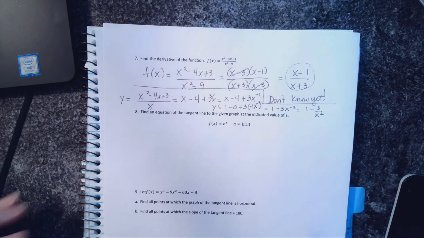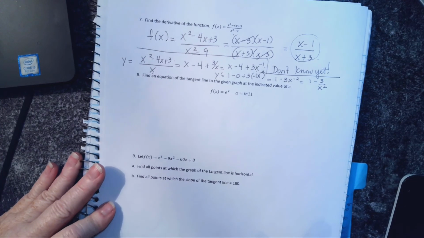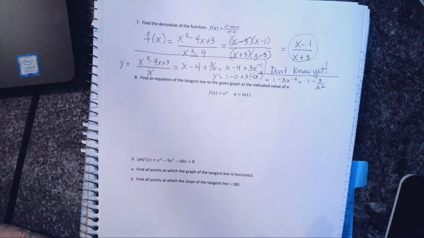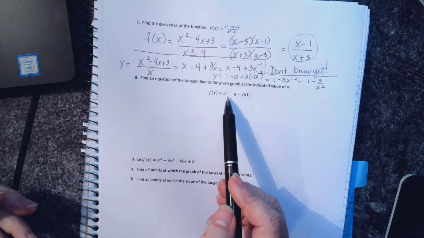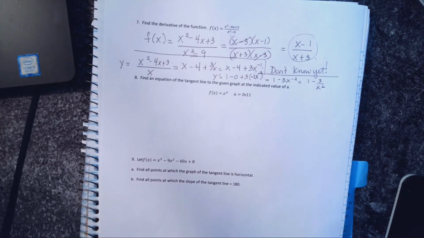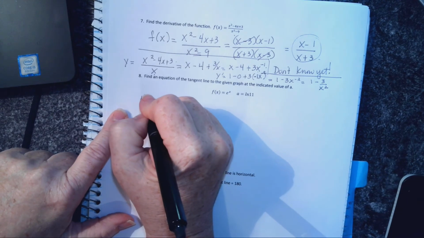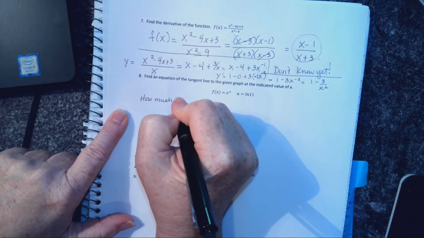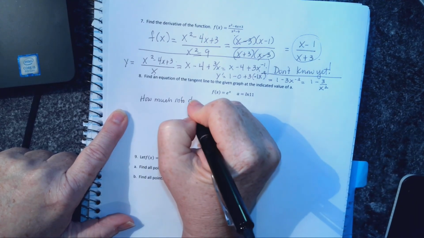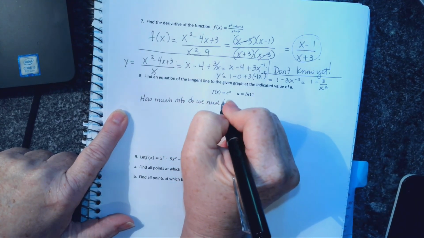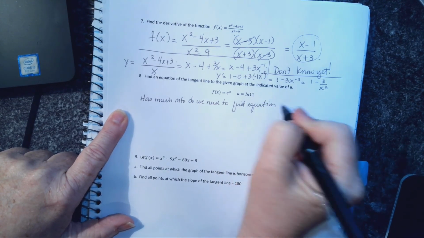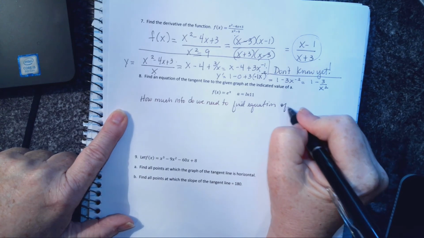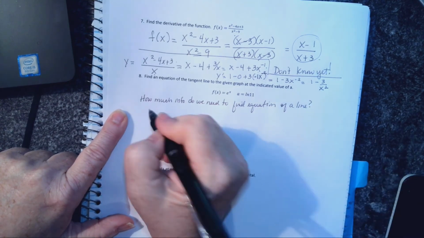Okay? Now, another thing that we've done in the past couple of sections that we're going to continue to do is find an equation of a tangent line to a given graph at either a point, or sometimes instead of giving us a point, they may give us just the x coordinate of that point. So we always have to ask ourselves, how much information do you need to find the equation of a line? We need a point and a what? Slope. Good.